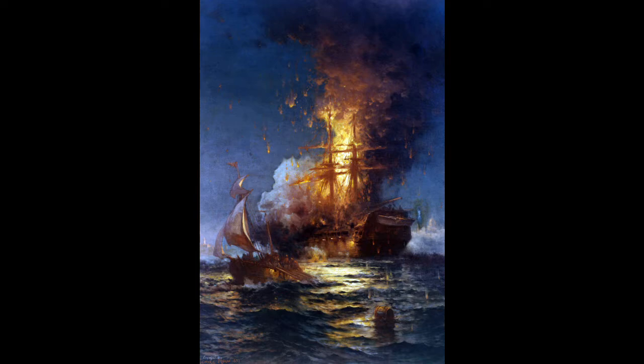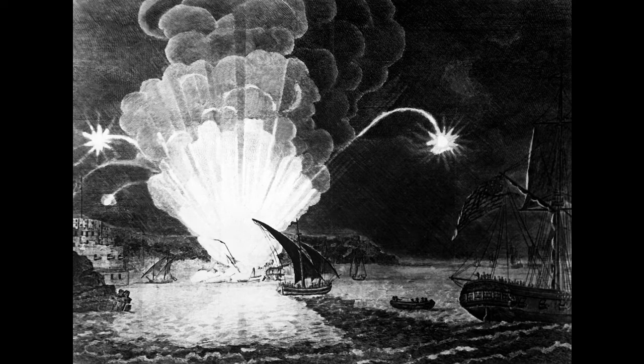The next major action took place on July 4, 1804, when the U.S. Navy attacked Tripoli's harbor, including an attempt to use a fire ship that would sail into the enemy fleet, explode, and destroy it. However, this attempt was not successful.